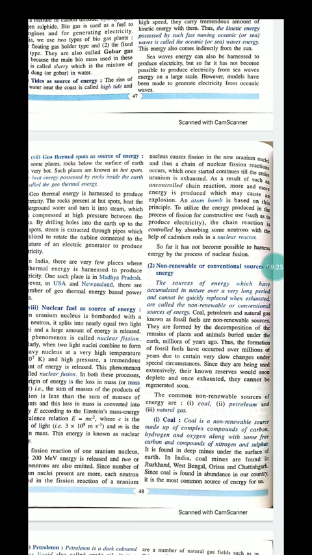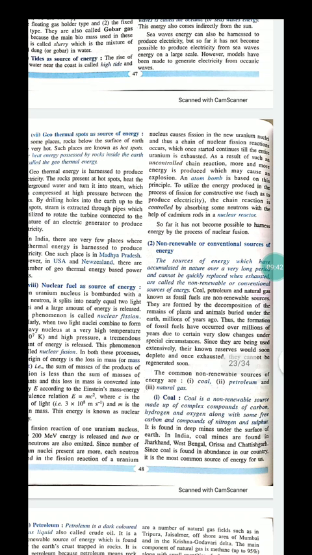Okay, and this nuclear energy is used in nuclear reactors, where it is controlled by the cadmium rods. It is uncontrollable otherwise, but when we are using cadmium rods, it is controllable.